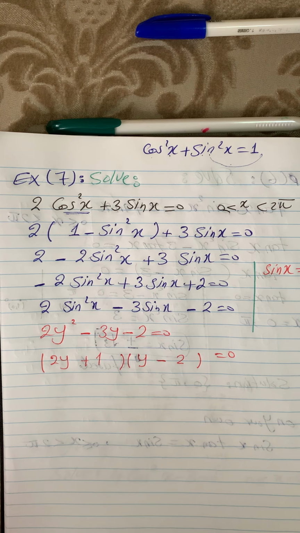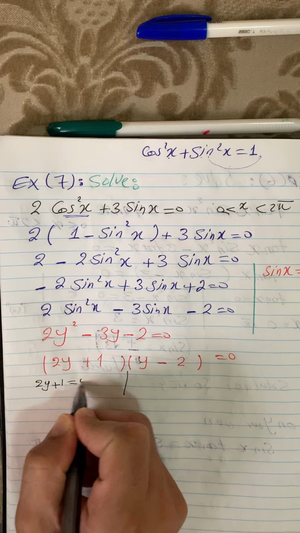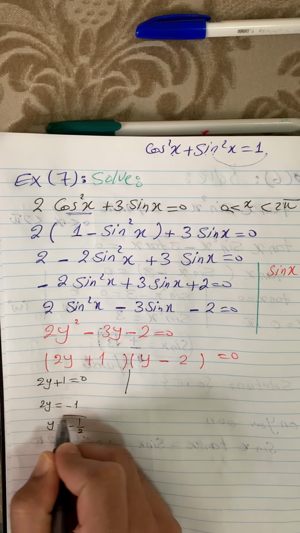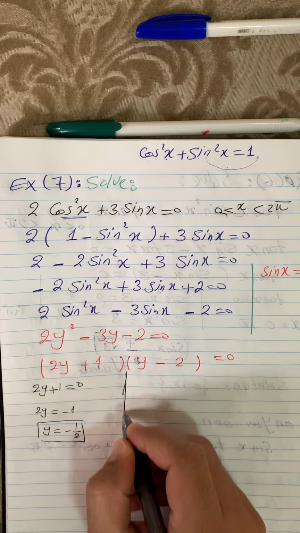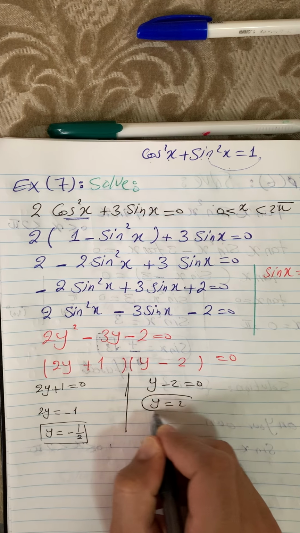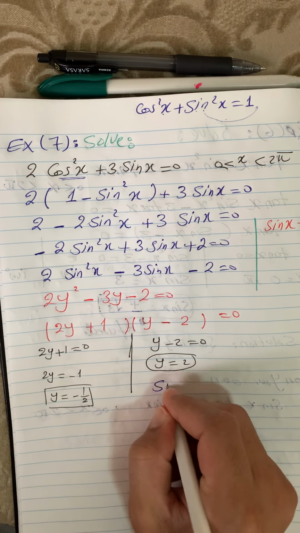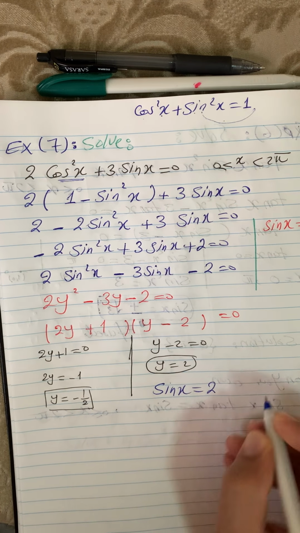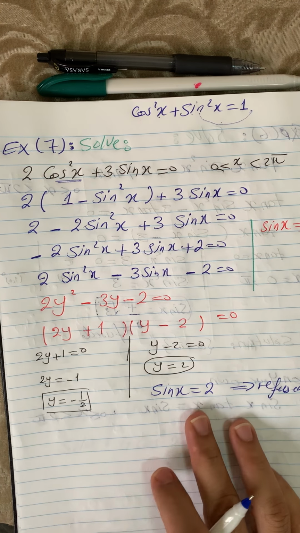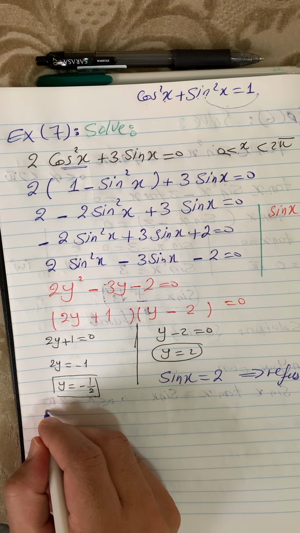Now take each one and solve it for y. 2y plus 1 equals 0, 2y equals negative 1, y equals negative half. And for this one, y minus 2 equals 0, y equals 2. Now, again, do substitution for y equals sine x. So sine x here equals 2. I'm going to say here rejected, refused. Why? Because it's more than 1. What about the second part?